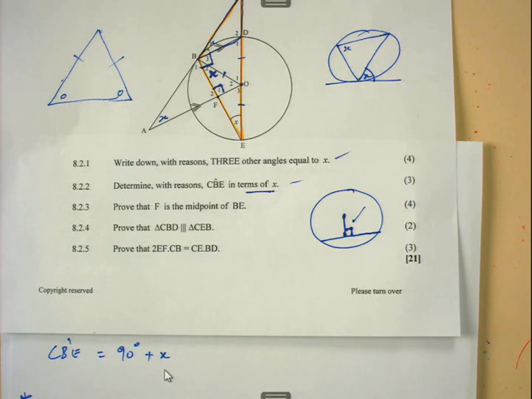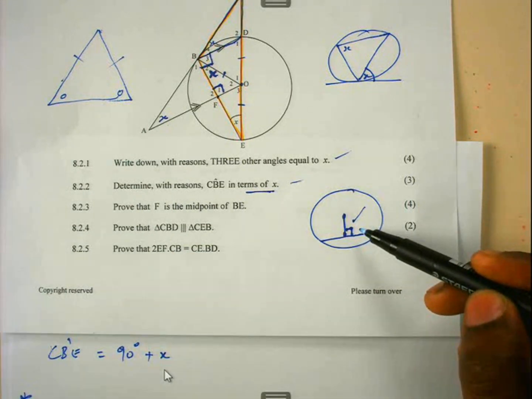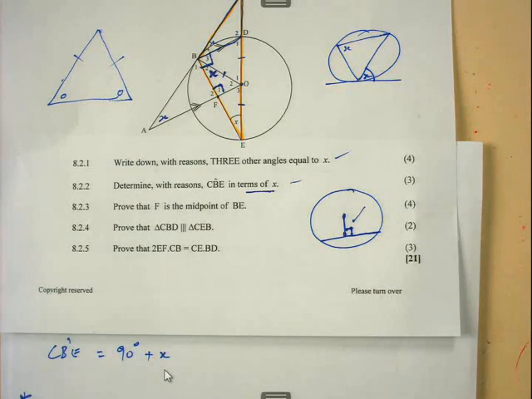That theorem, I'm sure all of you can remember the theorem. We just need to show that that angle there is 90. If we can show it is 90, meaning perpendicular, then we can conclude that it bisects the chord, and if it bisects the chord, it makes F the midpoint, right?